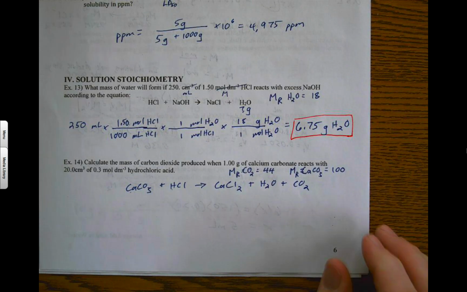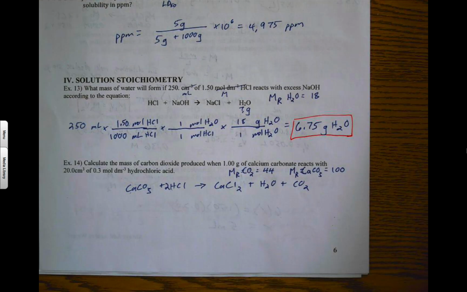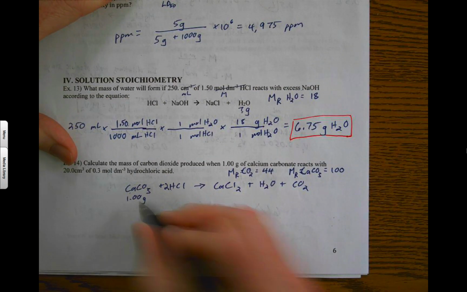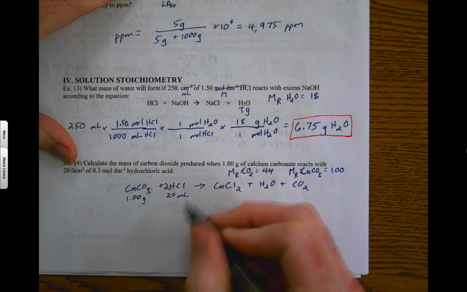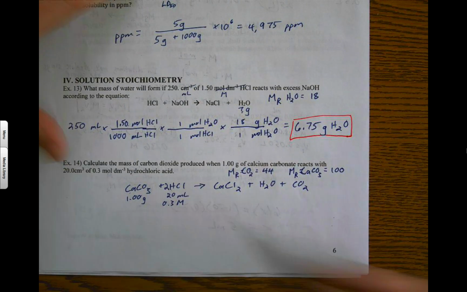So that's an acid-base reaction, and what we have to do is make sure we balance that one. Okay, so we have 1 gram here, and then we have 20 milliliters of a 0.3 molar HCl solution.